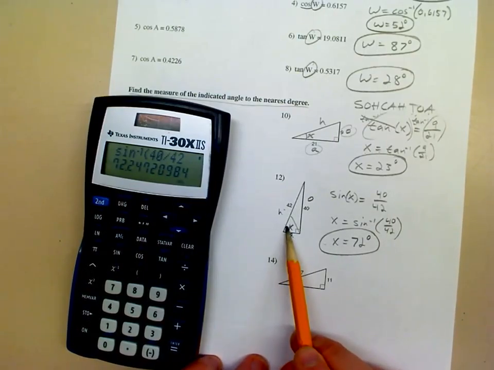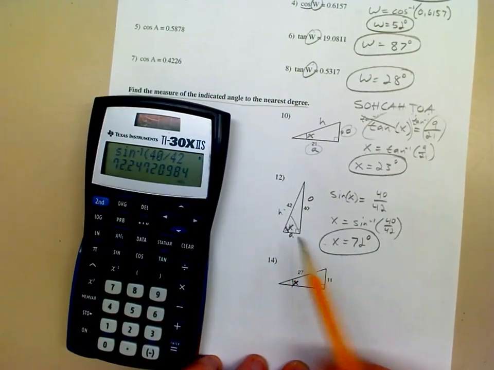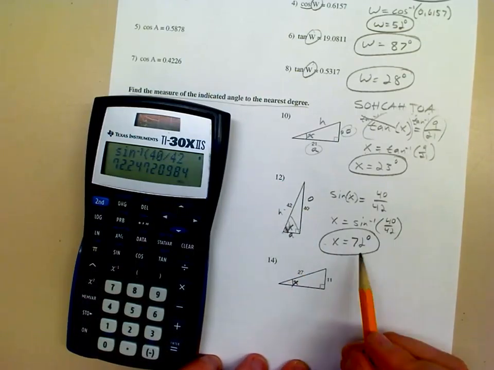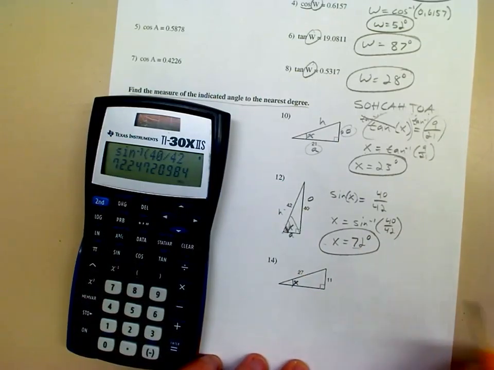So I look over here, that looks pretty close. I mean, just checking my answer here. I don't want something really small. I'm looking for something that's relatively close to 90. That's pretty good.